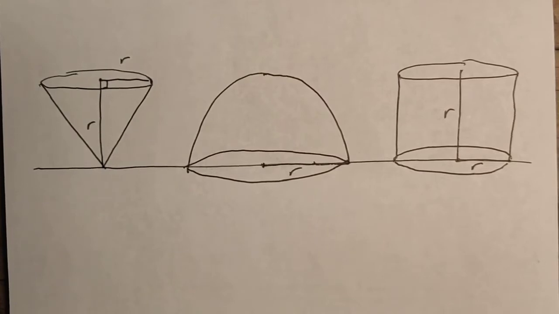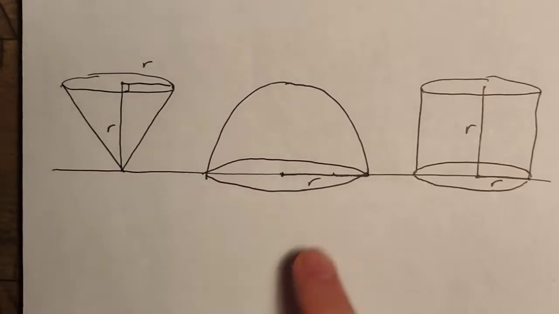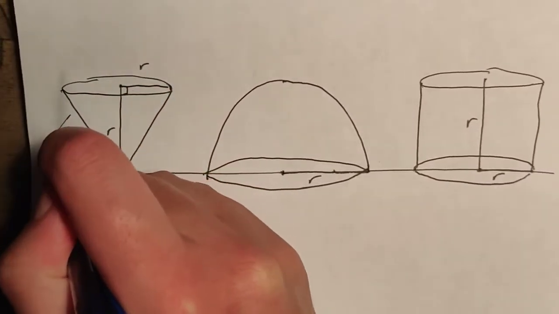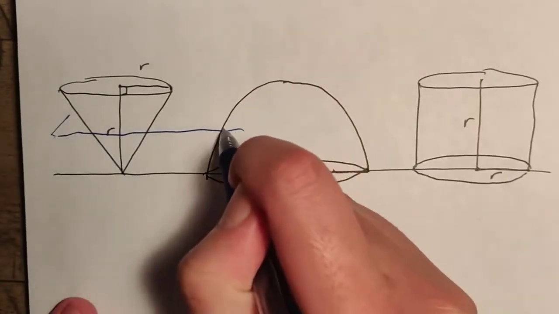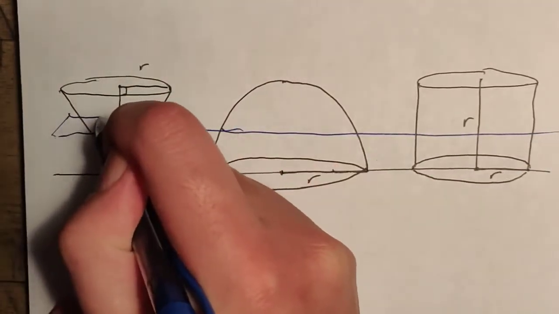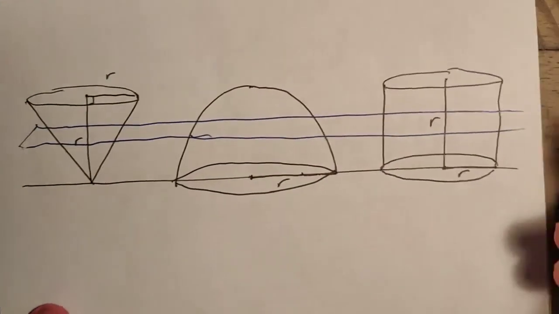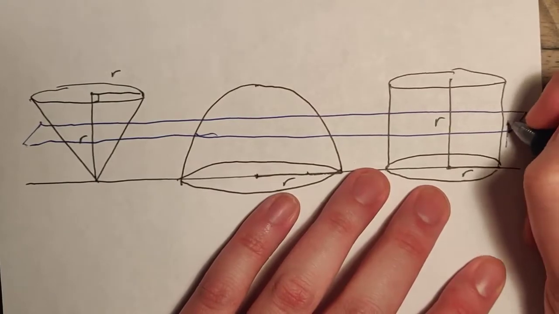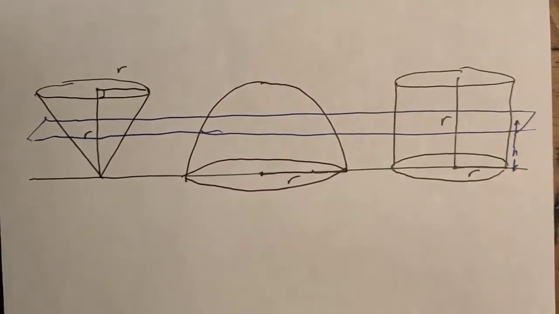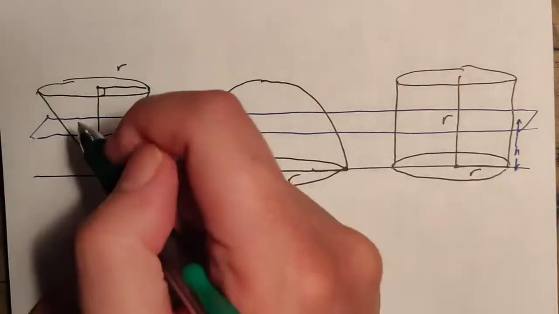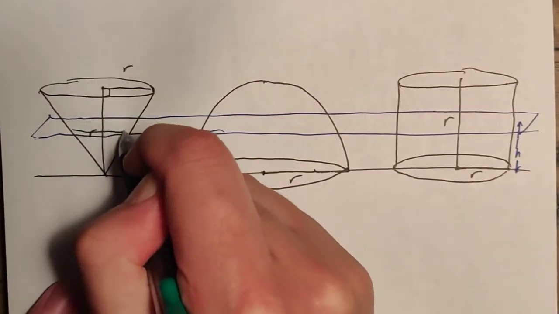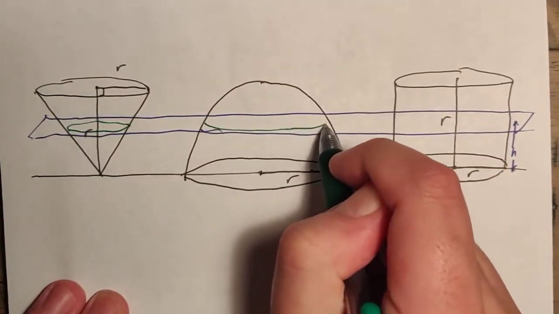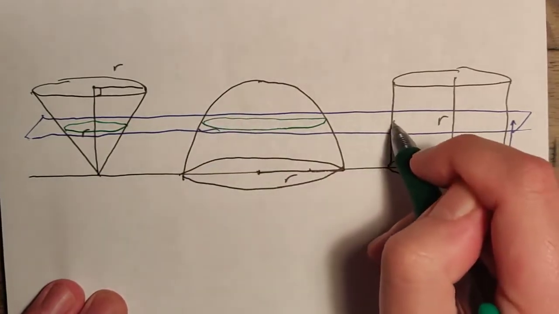What's going to happen here is you're going to take a plane like this, and we're going to cut it parallel to the base of the table. So it's going to look something like this. Our plane is going to slice through the solids like this. And let's say that this height is some arbitrary height h off the surface of the table. You'll note that when you do this, you're going to create 3 circles: one circle in green here, another circle in green here, and a third circle in green here.